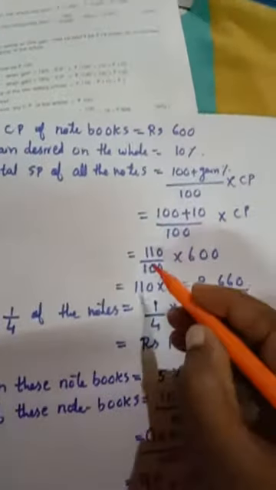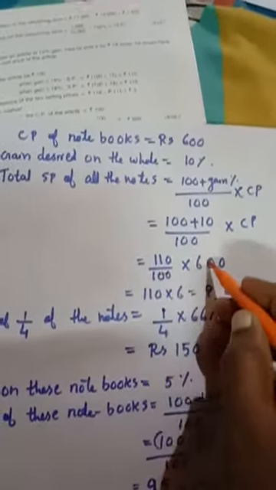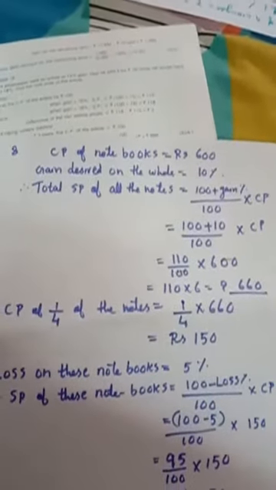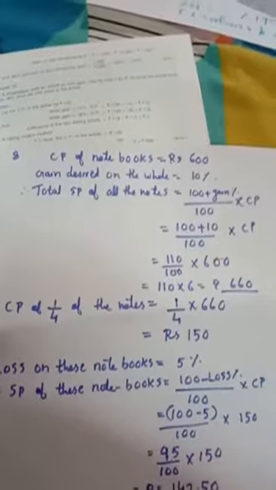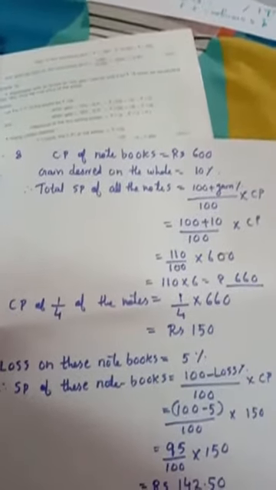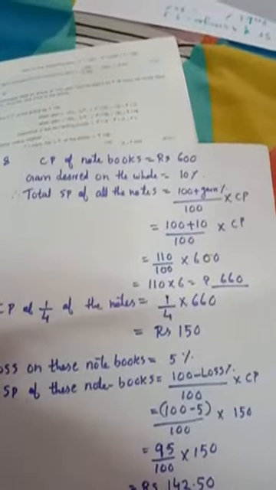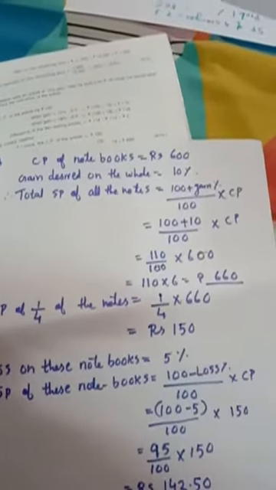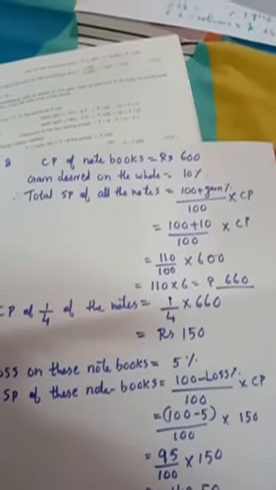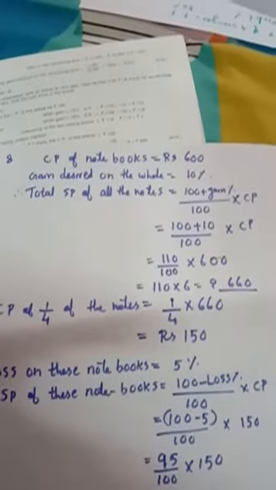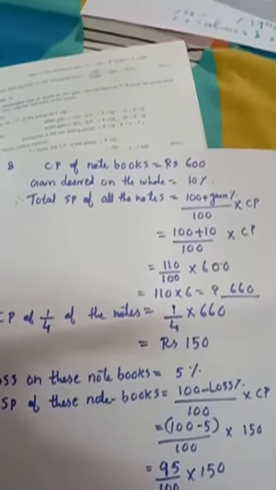This 100 and this 100 get cancelled. 110 into 6, 660 rupees. 660. So to get a 10% profit, he wants to sell the notebooks for rupees 660. Clear? To get a 10% profit, he wants to sell it for rupees 660.